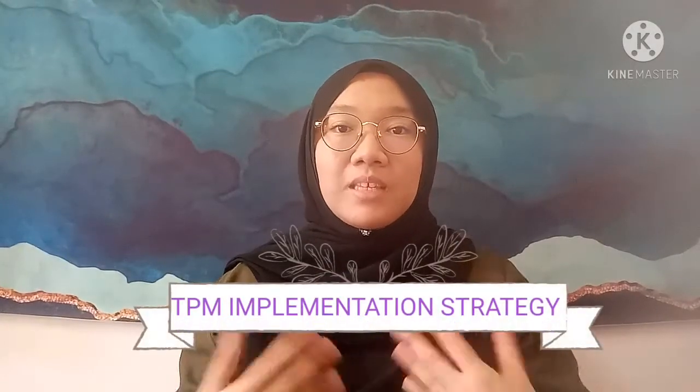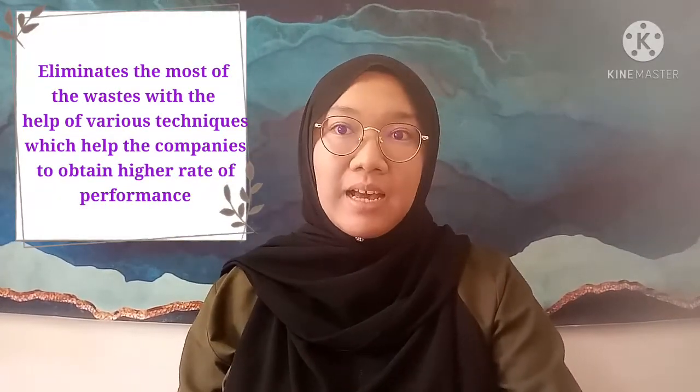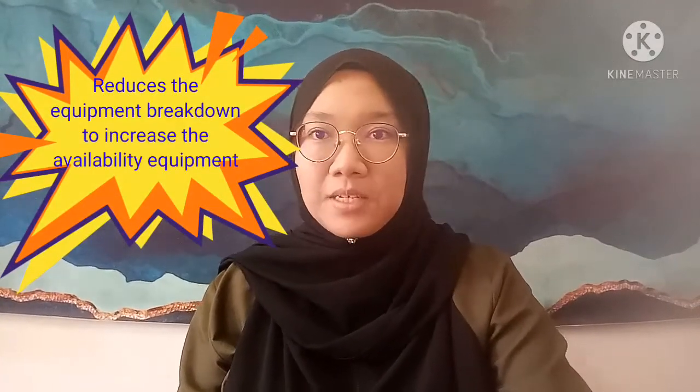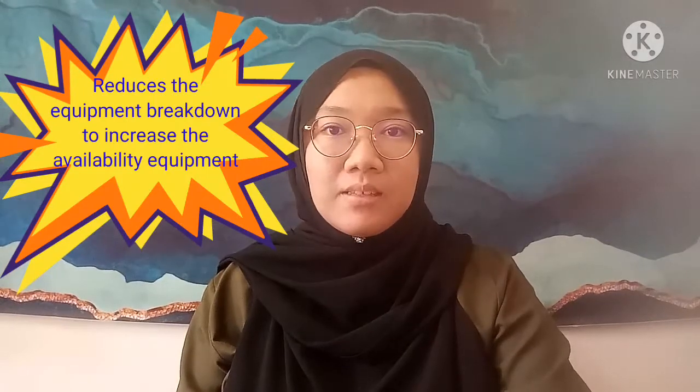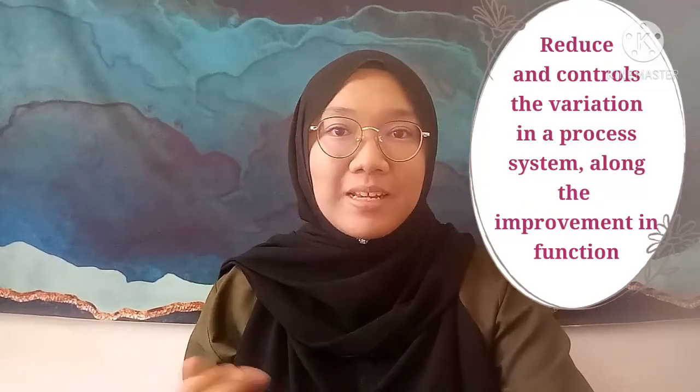The TPM implementation strategies are to eliminate most of the waste with the help of various techniques, which help the company obtain a higher rate of performance and higher overall equipment efficiency, which is OEE. It also reduces equipment breakdown along with enhancement in machines, aiming to increase the availability of the existing equipment and hence reducing the need for further capital investment. And lastly, TPM also reduces and controls the variation in a process system along with improvement in the function and design of the equipment of the process.